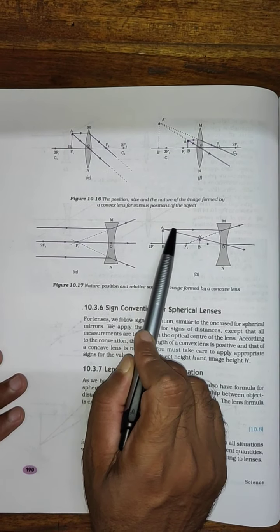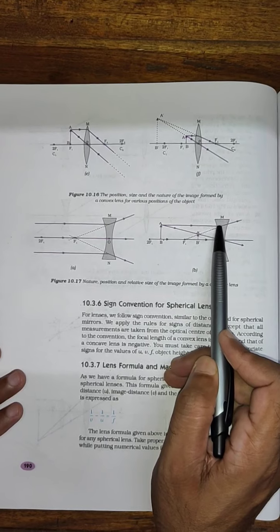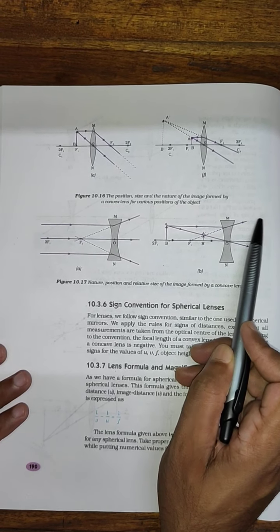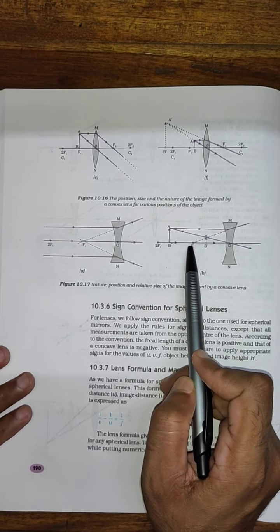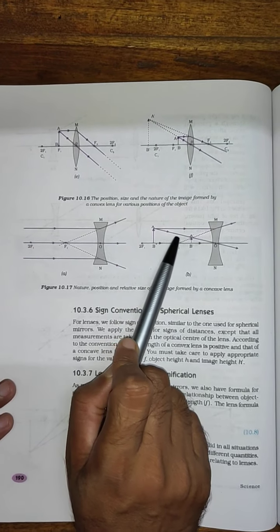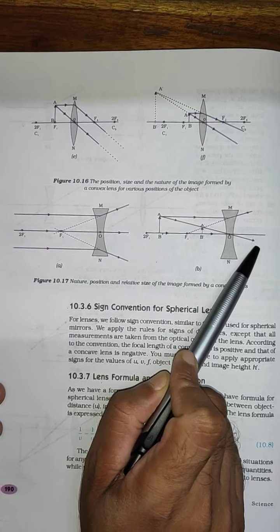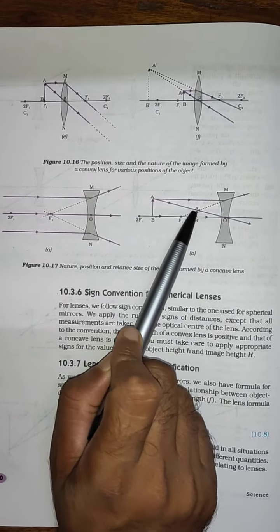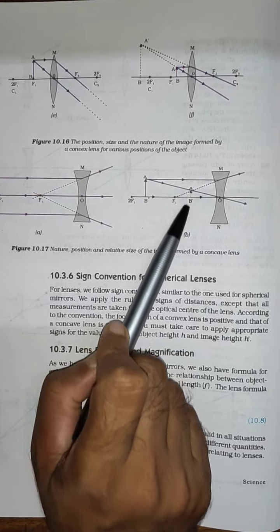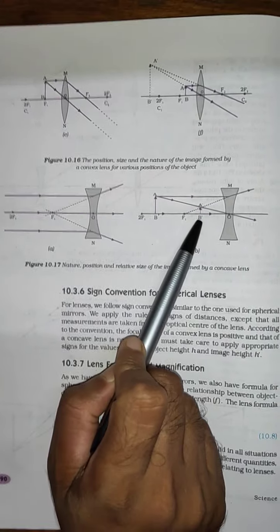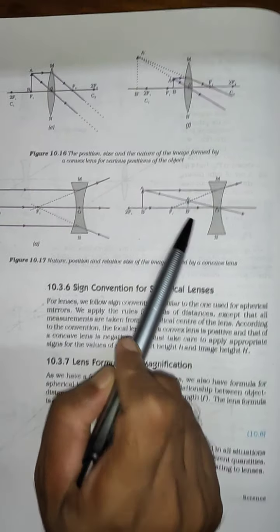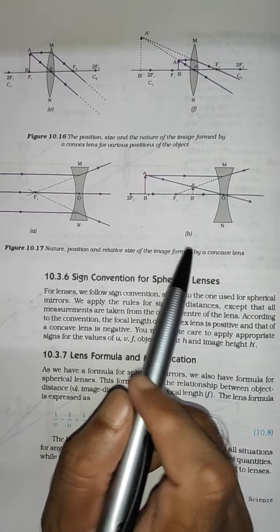Here the object is kept at a finite distance, that is between f1 and 2f1. When the ray of light is going parallel to the principal axis, after refraction it will go away because of the concave lens, as if it is coming from this focus. And when the ray of light is going through the optical center, it will remain undeviated. Both are meeting each other here. So here the image will form, which is virtual, erect and smaller than the object, forming on the same side. So by a concave lens, whatever image is forming, it will be forming on the same side.